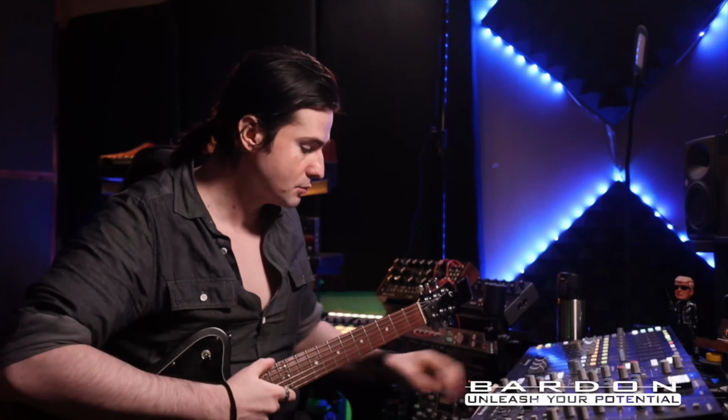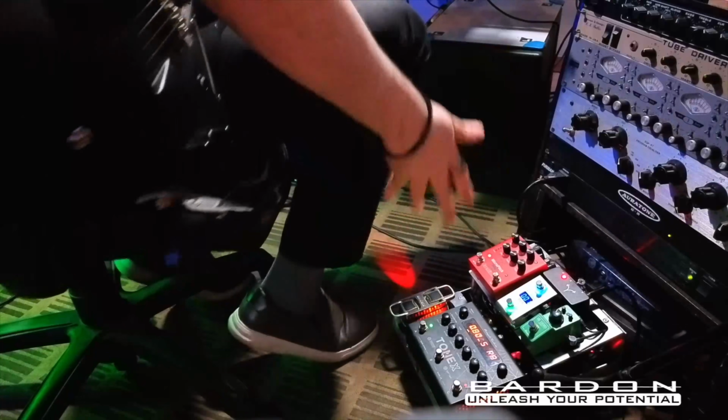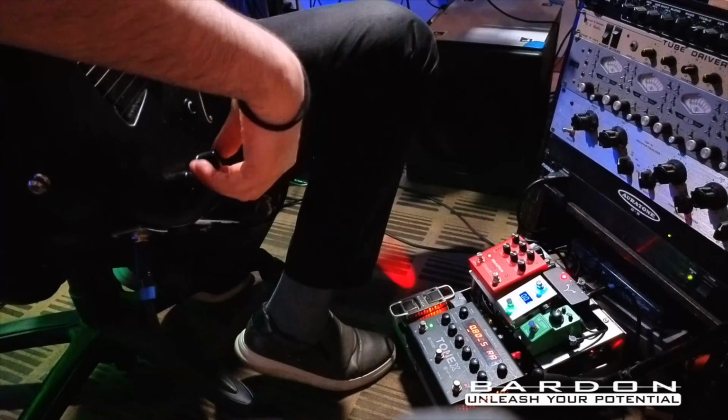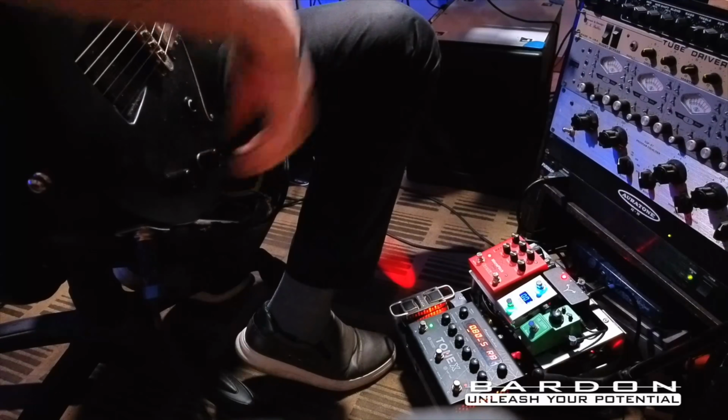So I already got it hooked up, and I'm gonna be actually using my Tonex based mini board over here. This is the rig that I developed for studio use. It has plenty of sounds, and it sounds amazing. You'll see. First, we gotta be able to hear the guitar, right?